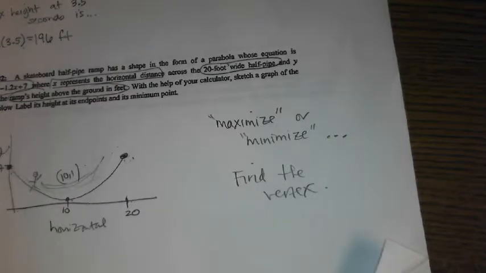You could use your calculator in second trace, or you could use your negative b over 2a, which you didn't know at the time, in your defense. So that's why we're taking another day. Any questions on that? All right, now let's flip to the back.